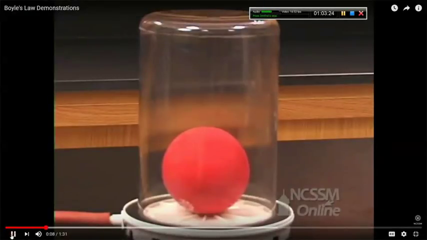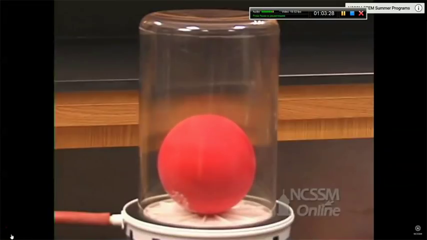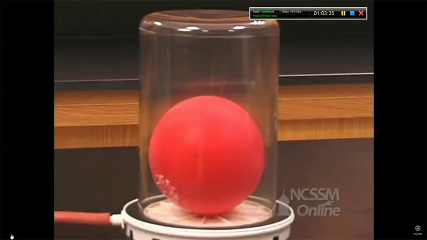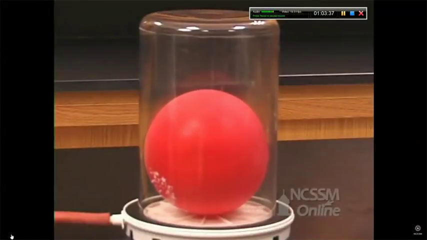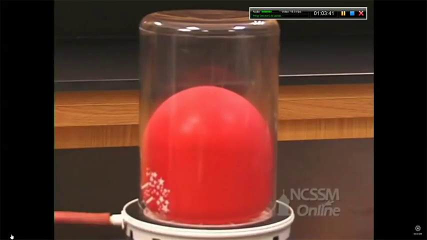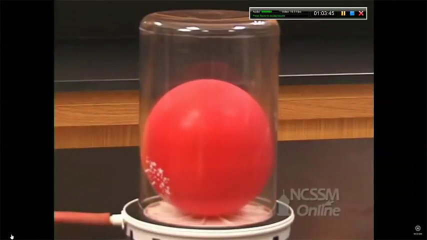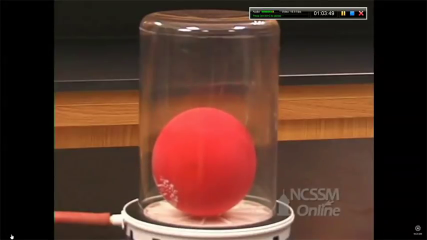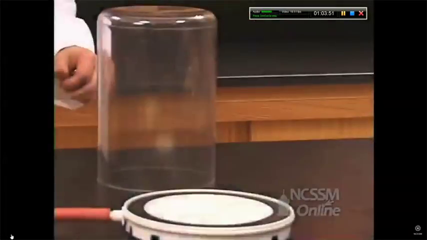All right, paused. All right, so we have a balloon, and what they're doing is they're evacuating the container. So they're reducing the pressure inside of here, and we see that the volume of the balloon gets larger. So when they reduce the pressure, the volume gets larger. So that would suggest that there's an inverse relationship between pressure and volume. Pressure gets smaller, volume gets larger. So that's what they're doing, is they're evacuating the container, removing and lowering the pressure. And then when they allow air to go back into the container, we see that the pressure raises and the volume of the balloon then gets smaller.